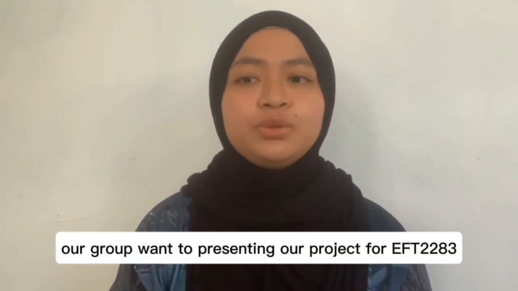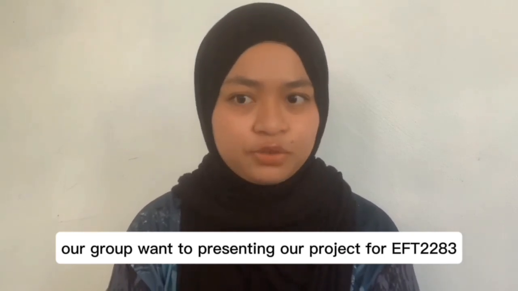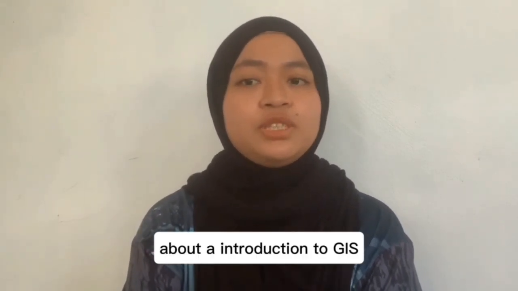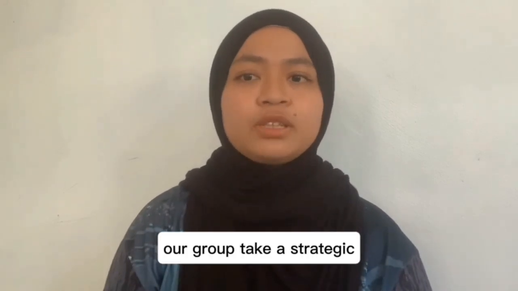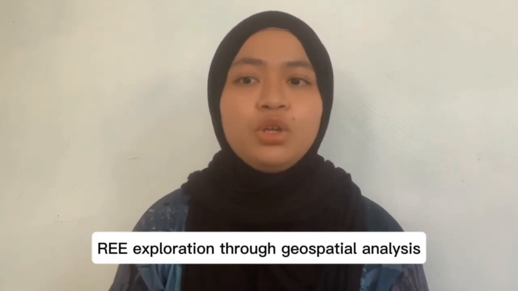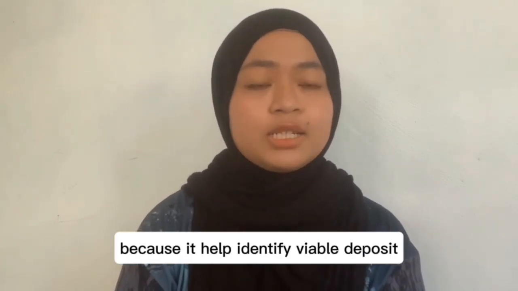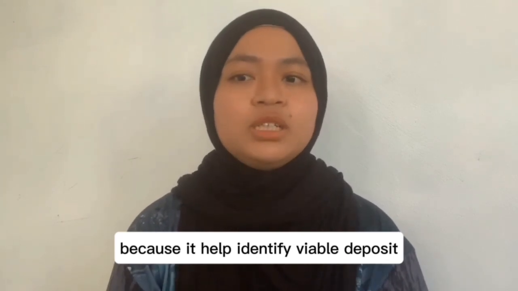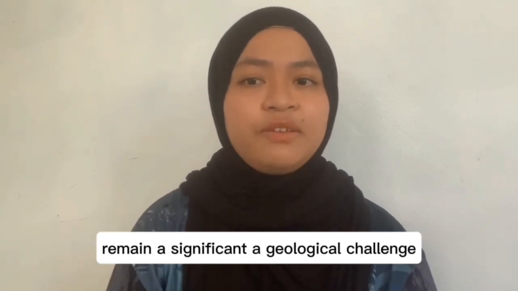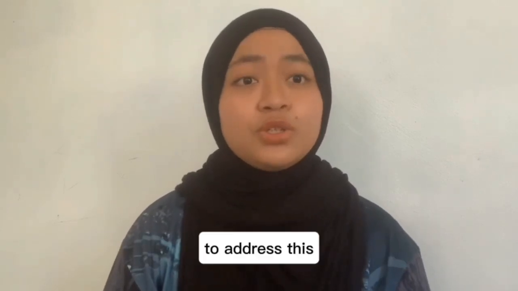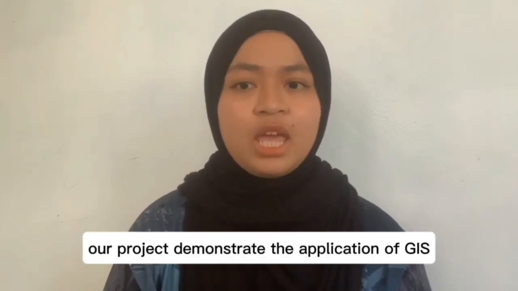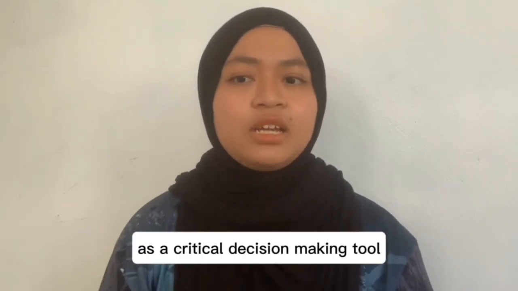Today, our group wants to present our project for EFT 2283, Introduction to GIS. Our group takes a strategy for REE exploration through geospatial analysis. Rare earth elements, REE, are a vector for the global transition toward green technology. Identifying viable deposits remains a significant geological challenge. To address this, our project demonstrates the application of GIS as a critical decision-making tool in geoscience.